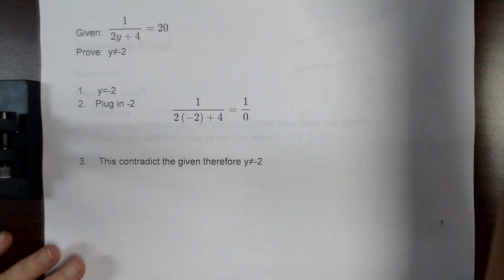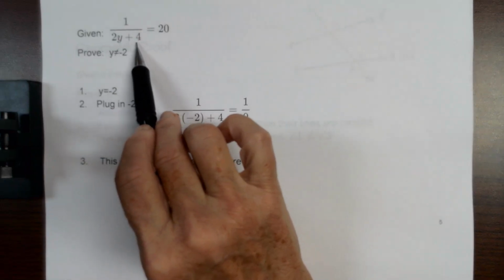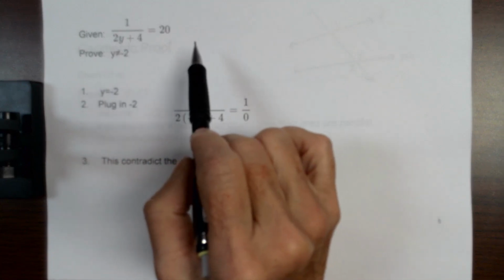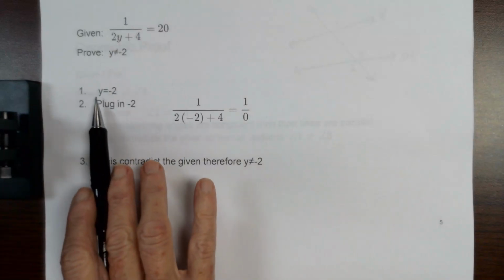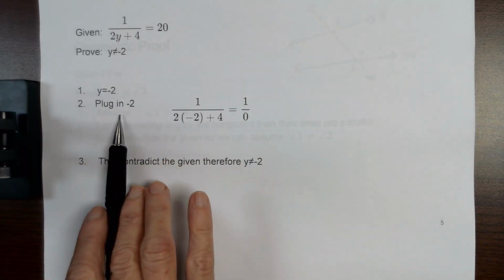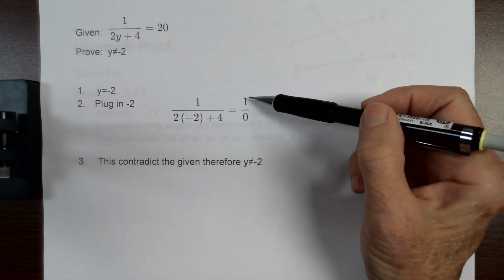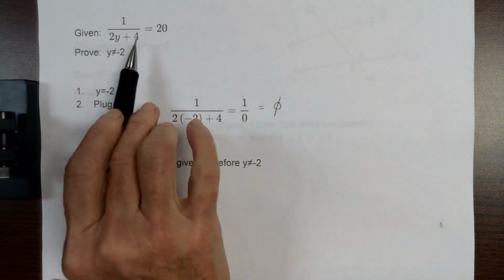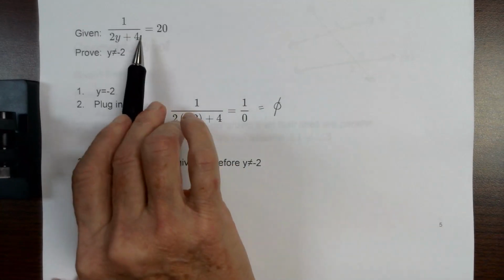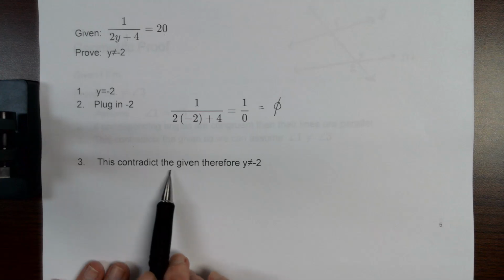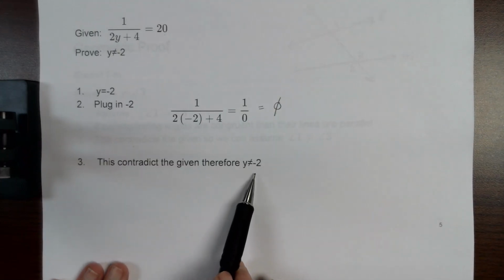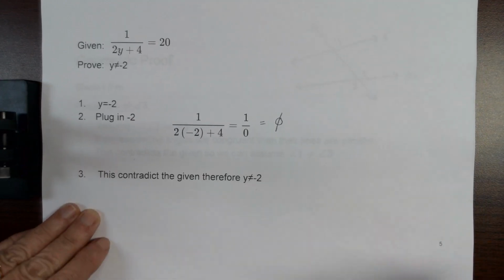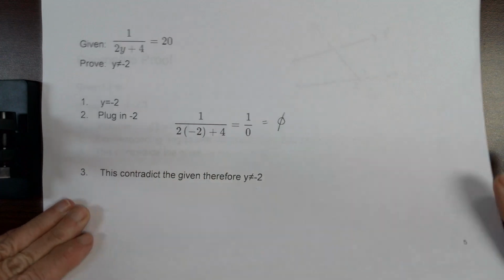Look at this one. The given is 1 over 2y plus 4 is equal to 20. And I'm supposed to prove that y does not equal negative 2. So what do I start with? Y is equal to negative 2. Second step, I plug in negative 2, and I get 1 over 0, which is undefined, which is not what it told me in the given. It told me that I had to get 20. So this contradicts the given. Therefore, y cannot equal negative 2. So you're proving that if you take the opposite of what you're trying to prove, it doesn't work.